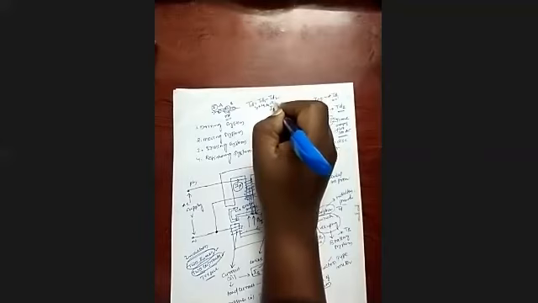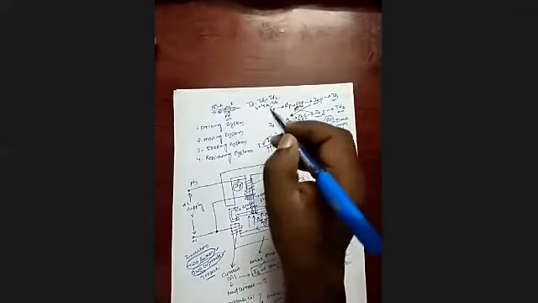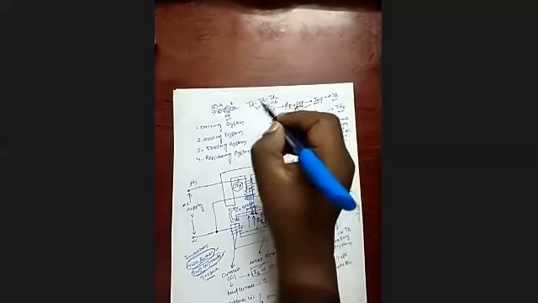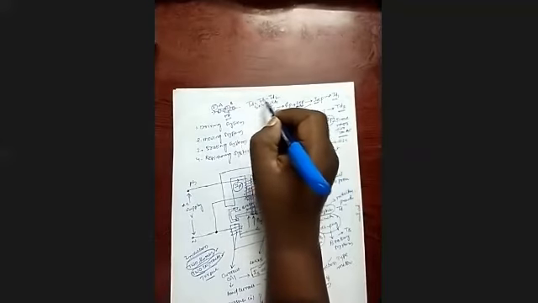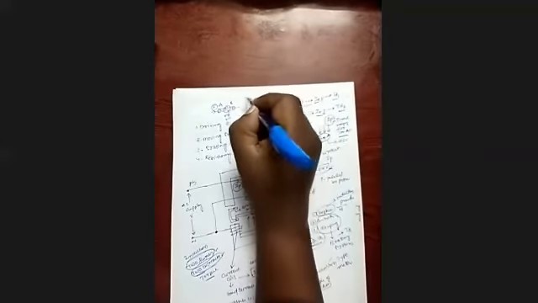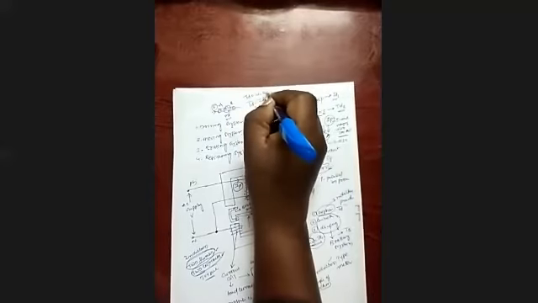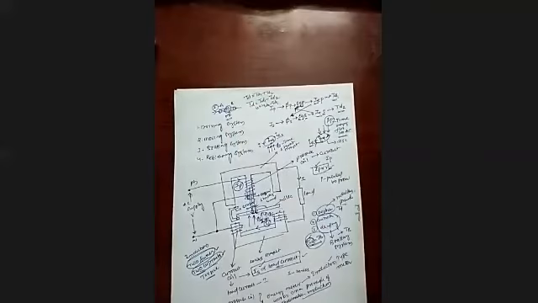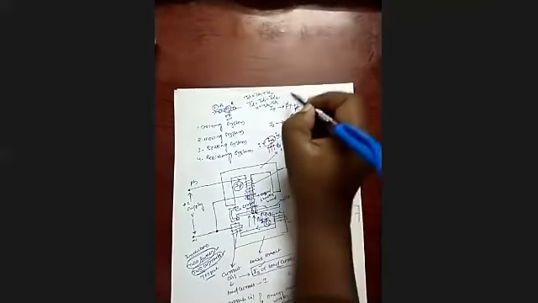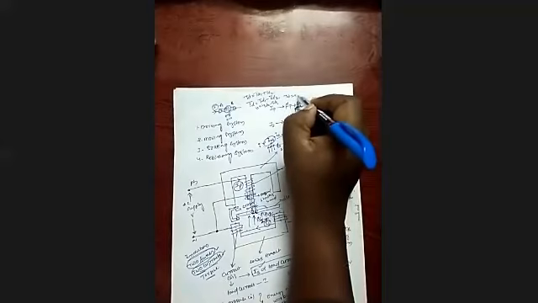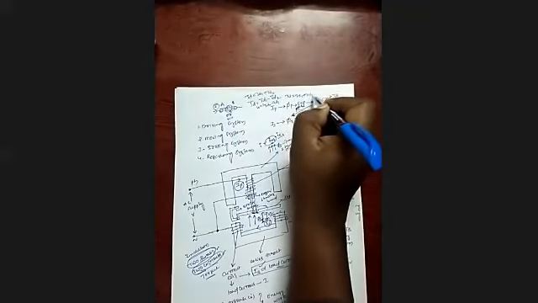Generally we consider the deflecting torque TD equal to TD1 plus TD2.